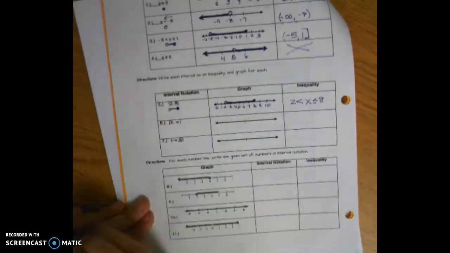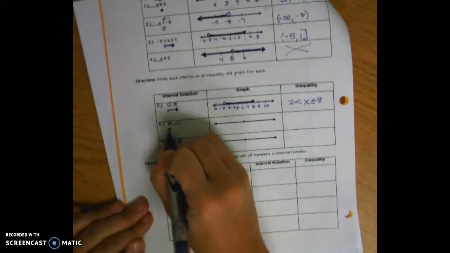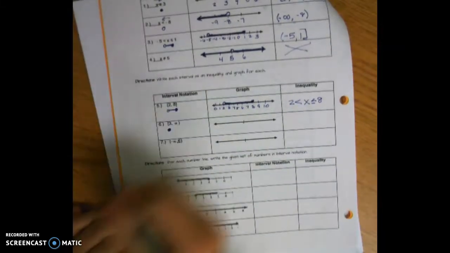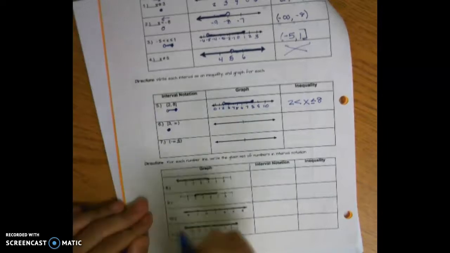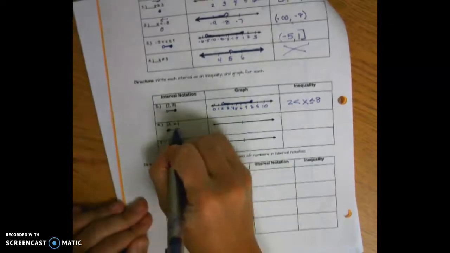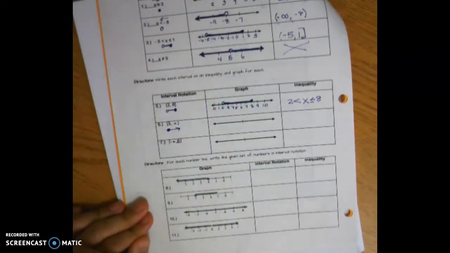This is saying everything from 3 with a bracket, so the 3 is included, we'll have a closed circle there, to infinity. So an infinity sign doesn't have an endpoint. Infinity signs have arrows. It's going to be going all the way to positive infinity.